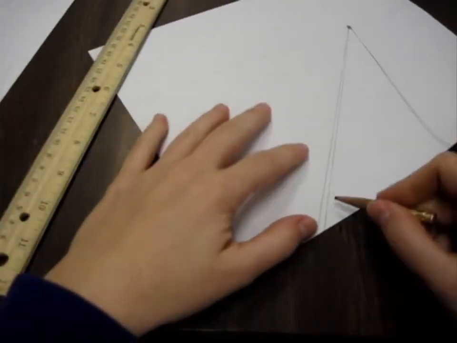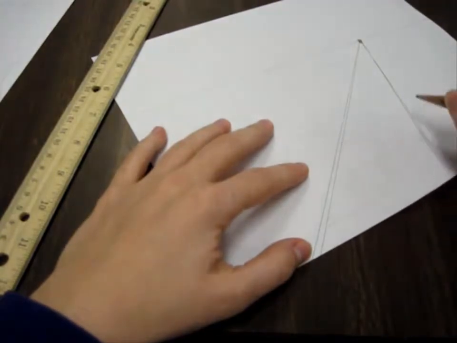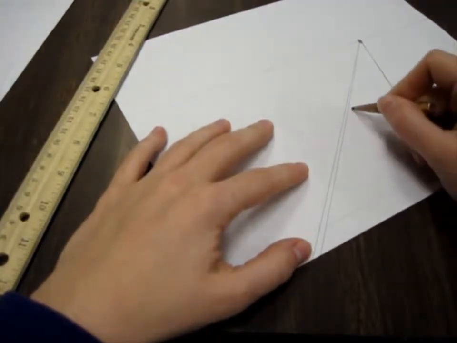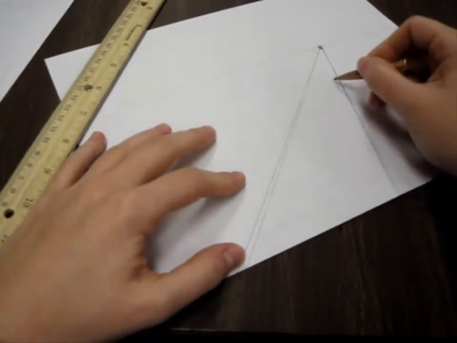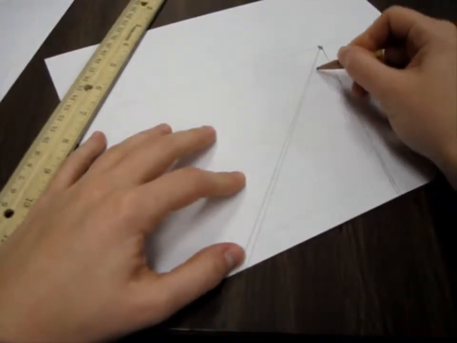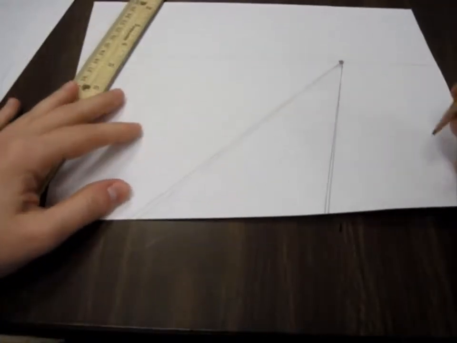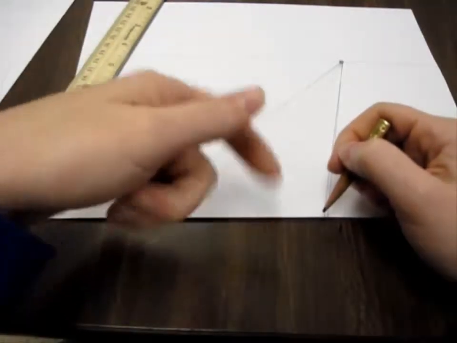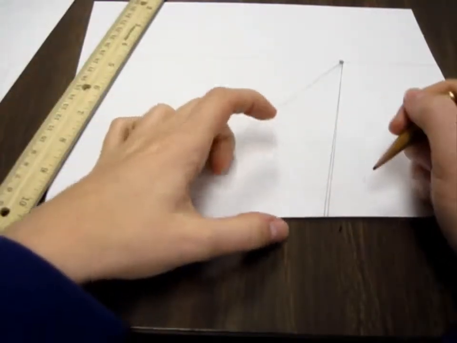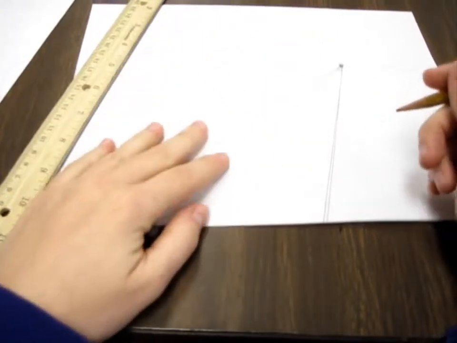And then we can make straight lines that are further apart, and then as they get closer to the horizon line, they get closer and closer together until they're just kind of a blur. See, closer to us in the picture, further apart, bigger; closer to the horizon and the vanishing point, smaller. Okay?